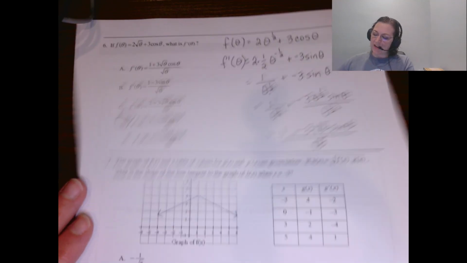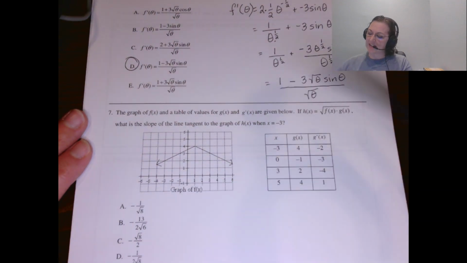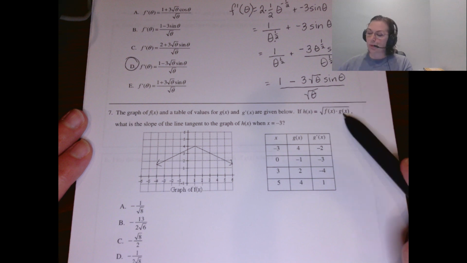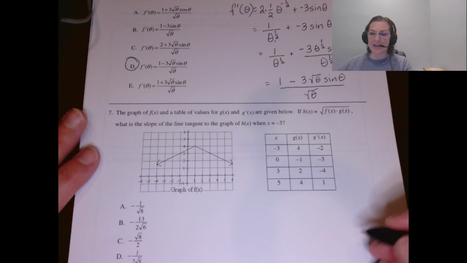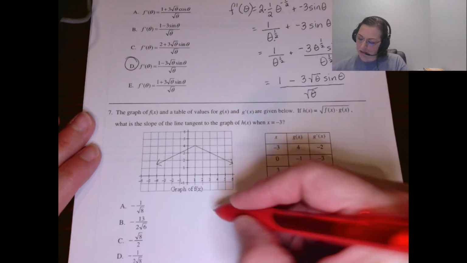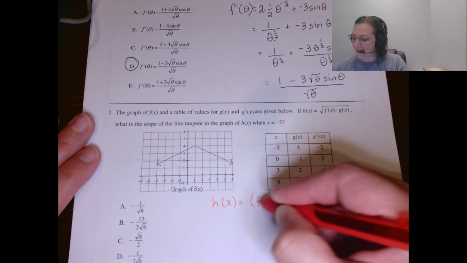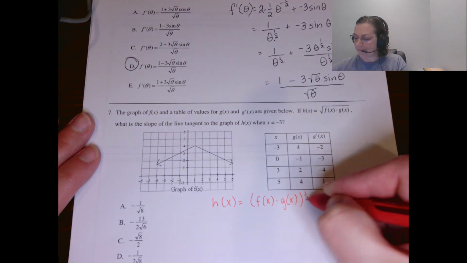Okay, let's look at number 7. So we've got the graph of f of x. We've got a table for g of x. Ooh, this is going to be a fun one. And we're told what h of x equals. And we're asked for the derivative at -3. So let's take the derivative of h. First, I'll rewrite h as f of x times g of x to the 1/2.